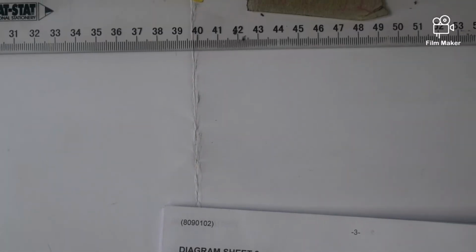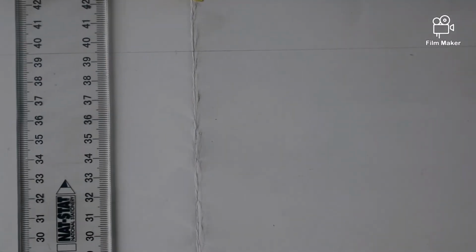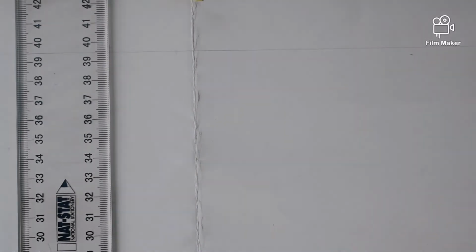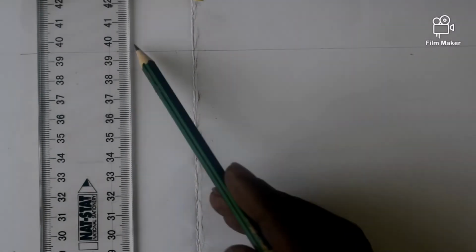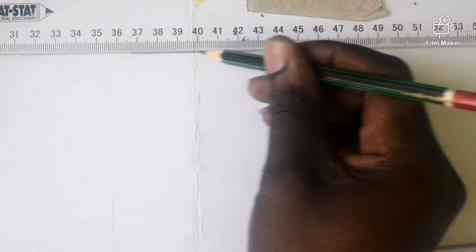I'll have a faint line going like this, and a vertical one coming down like this. Then from this point I'll start to draw this line from here till there, out of dimension.